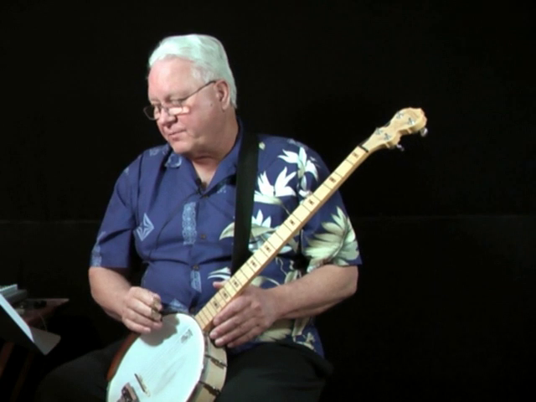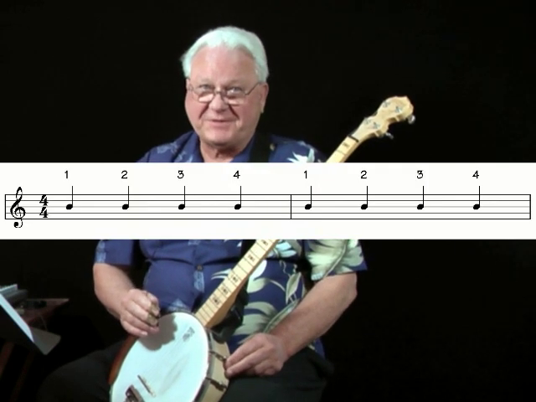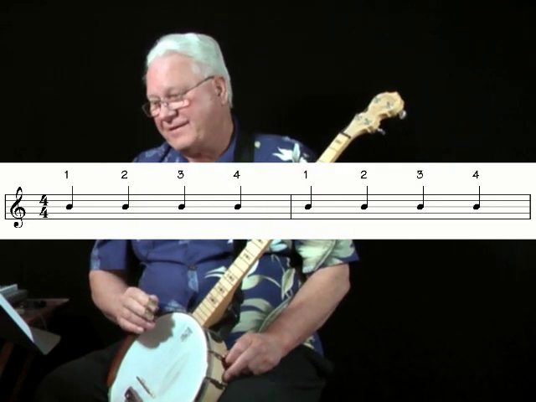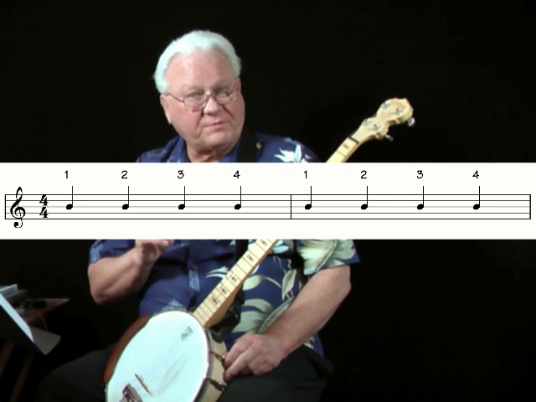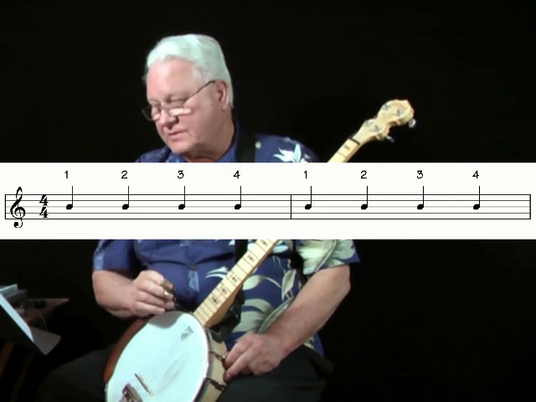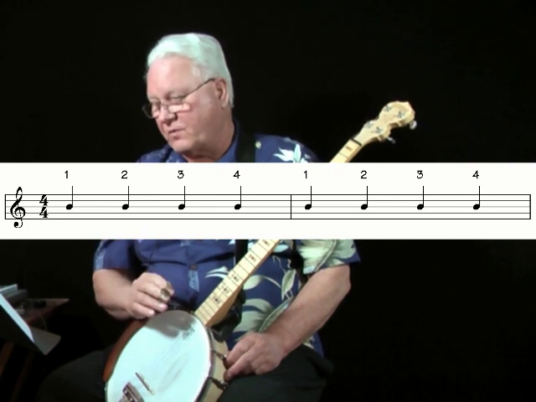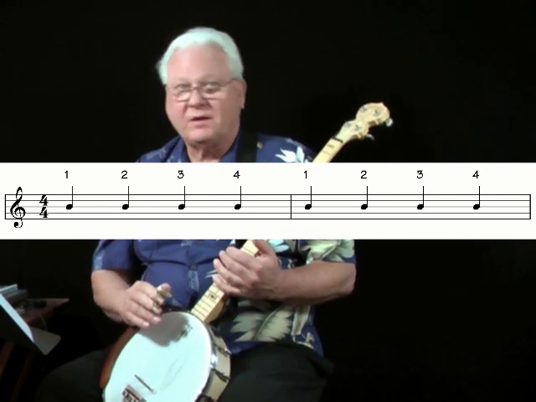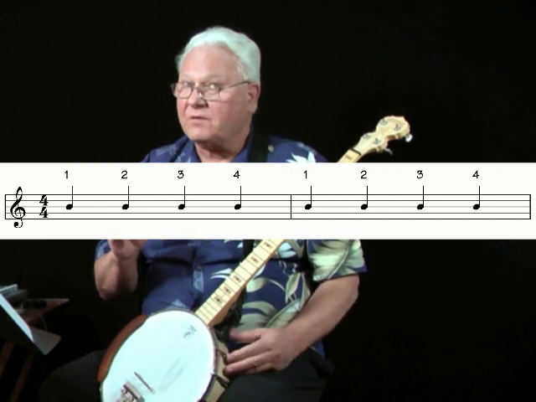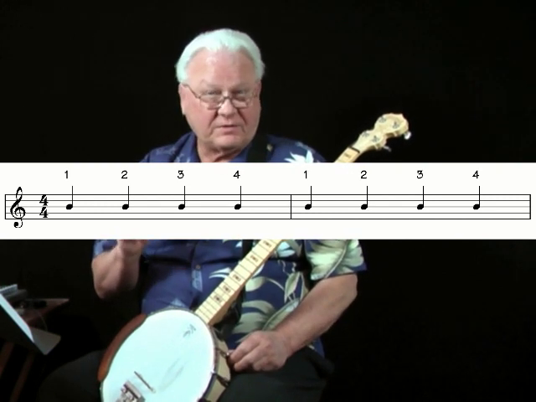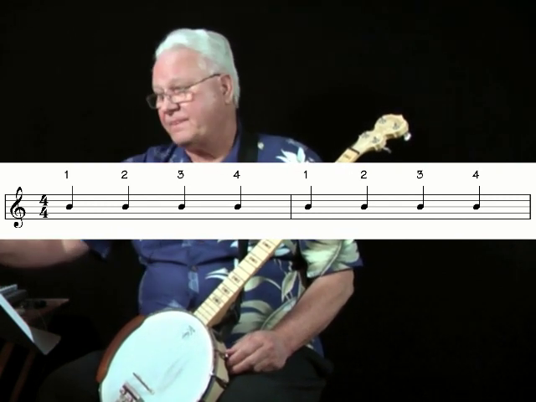Example 4.5.1, we're talking quarter notes. This is probably about our simplest example. 4/4 time, 4 beats per measure, quarter note gets the beat. So you see in each measure there are 4 quarter notes. And the count would be 1, 2, 3, 4. 1, 2, 3, 4. That's quarter notes.